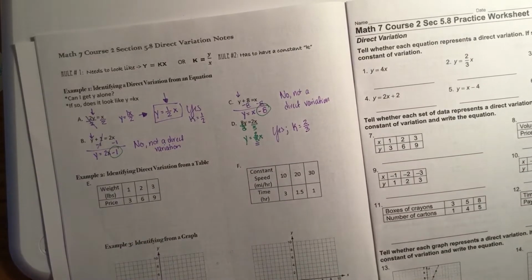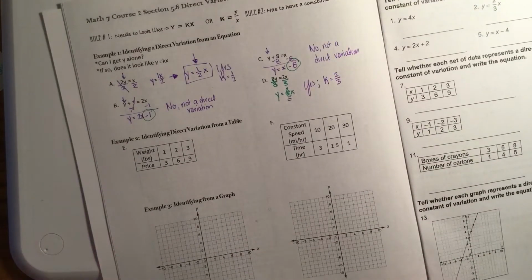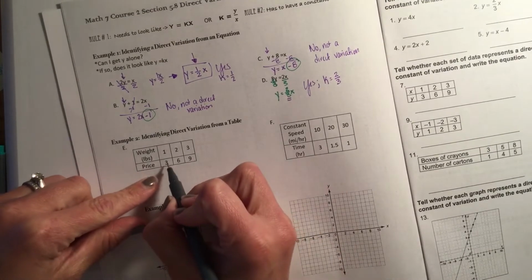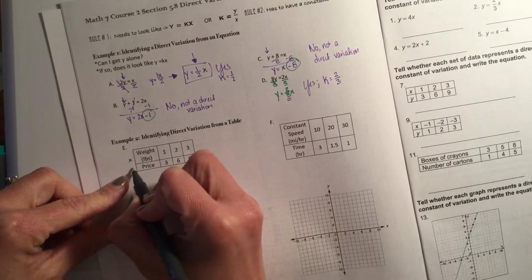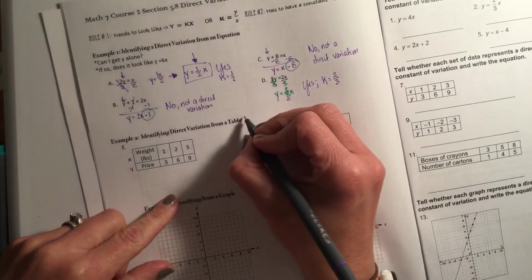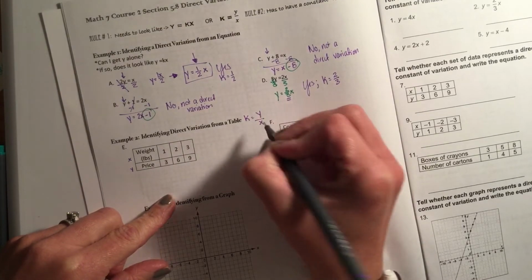Okay. So when we are going to identify a direct variation from the table, this is different than just deciding if something is linear or not. And the reason it is because if it's a direct variation, the relationship between the x and the y should be the same every single time. So our k should equal y divided by x.